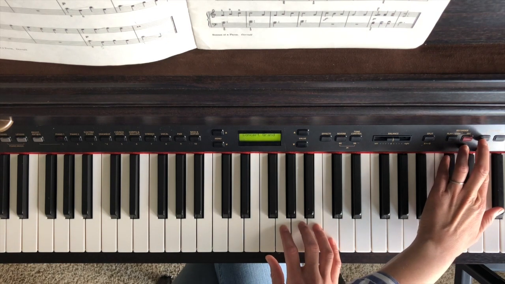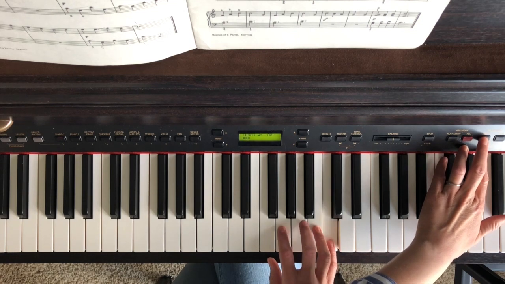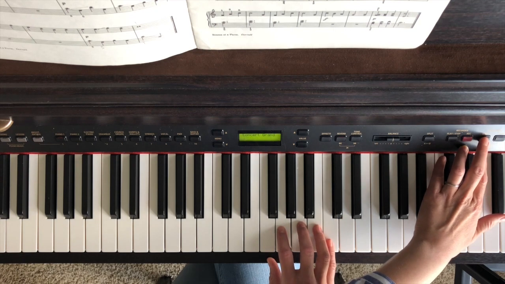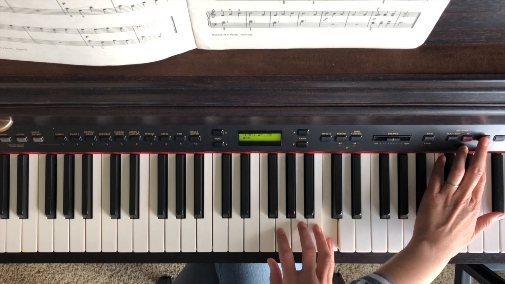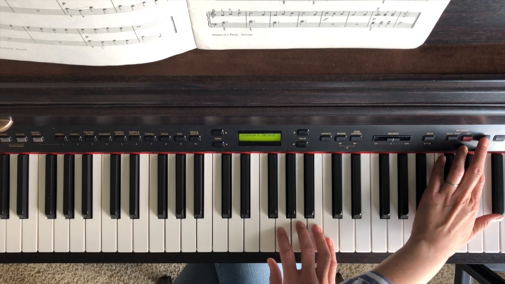And here's the final 4th measure. So listen again for a 1 pulse, a 2 pulse, or a 3 pulse sound. Here's the fourth measure when I play. And here are all 4 measures.